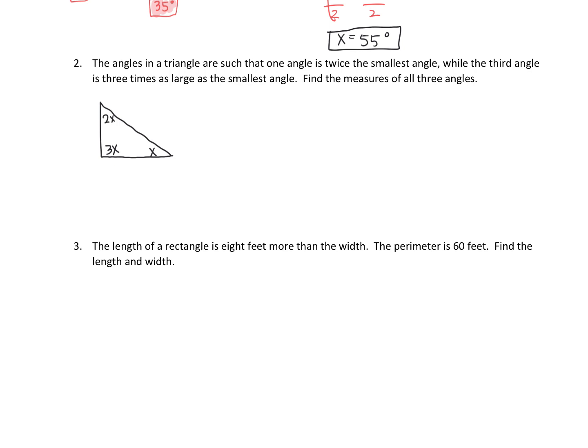I drew a right angle, but it does not say that this is a right triangle. So maybe I should not have drawn a right triangle. It doesn't matter if I draw it like that. I can't assume it's a right angle unless it specifically says that. But just to make sure we're not confused, let me just draw another triangle. So let's say this is x, this is 2x, and this is 3x. Find the measures of all three angles.